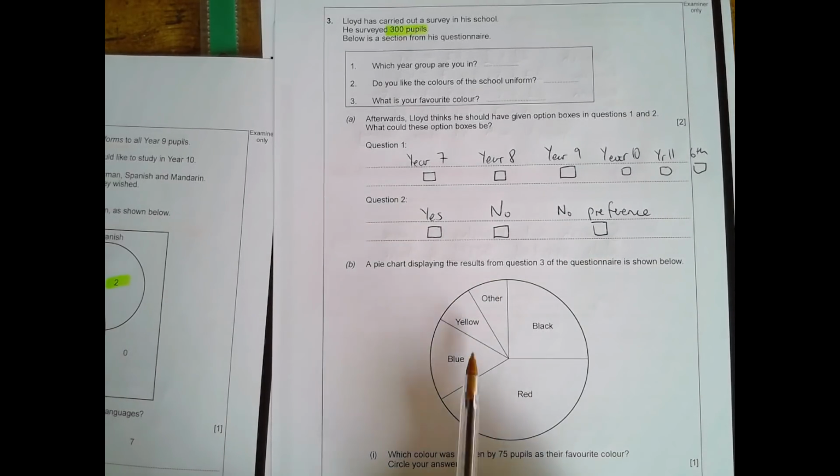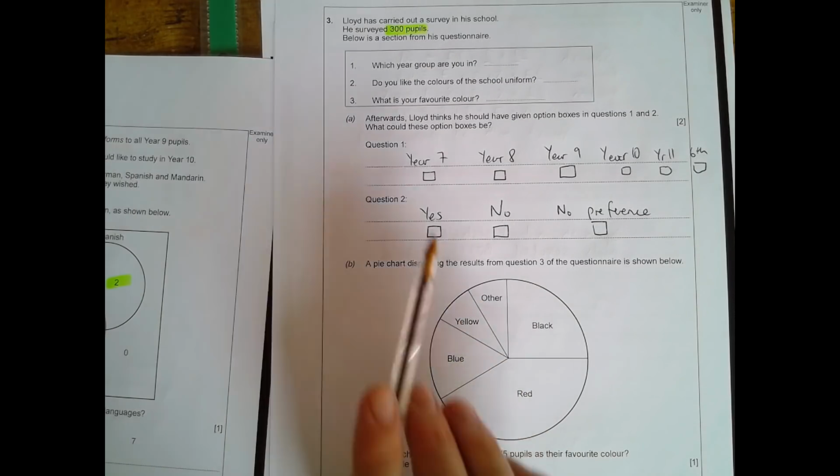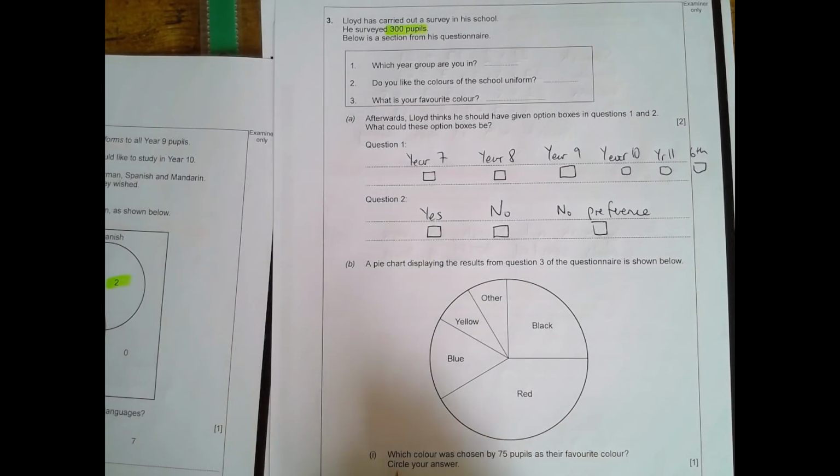So black, red, blue, yellow, other. So they're the favourite colours, aren't they? Yes, what is your favourite colour? These are my favourite colours. Which colour was chosen by 75 pupils as their favourite colour?